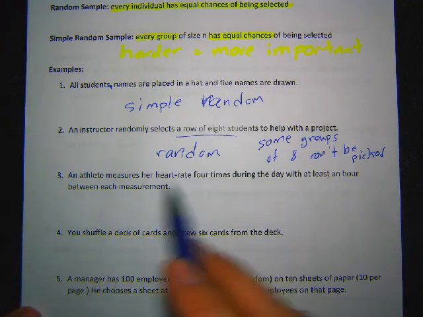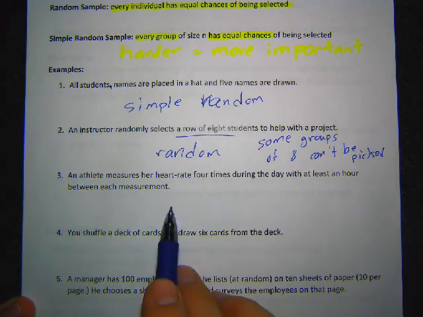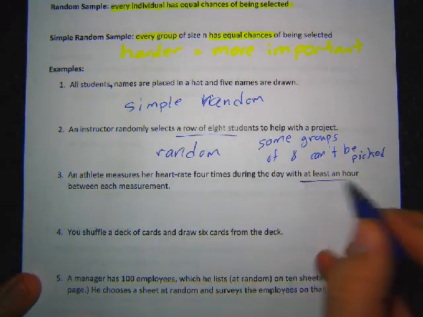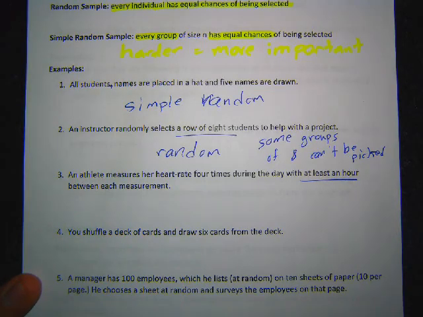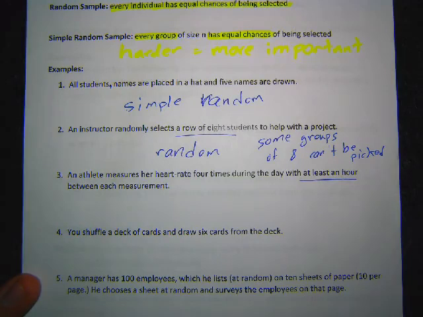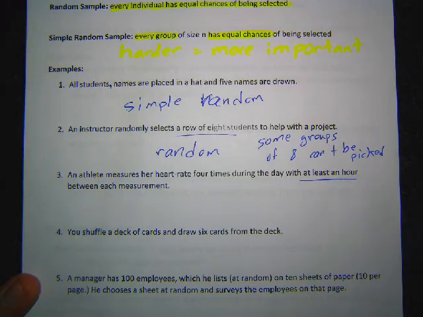An athlete measures her heart rate 4 times during the day with at least an hour between each measurement. Because she's spacing these out with that hour, 4 heart rates, like 5 minutes apart, can't all be measured. Every heart rate throughout the day has a chance of getting picked, just like the rest do, because we don't know which one she's randomly starting with. But those 4 heart rates that are right next to each other within like 5 minutes are not all going to get picked. That cluster's not going to get picked.